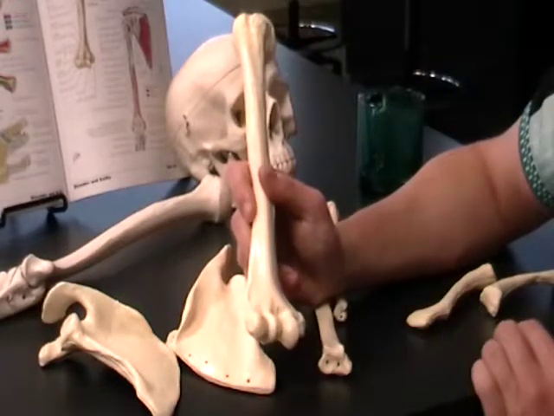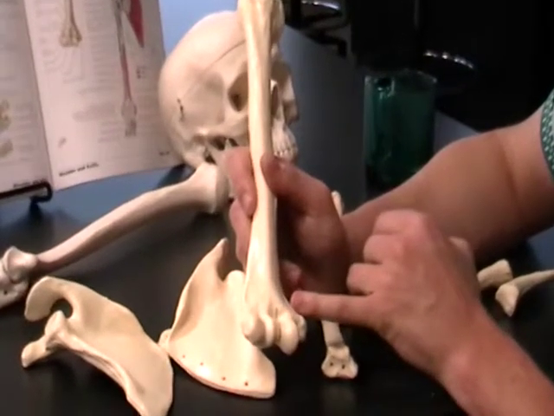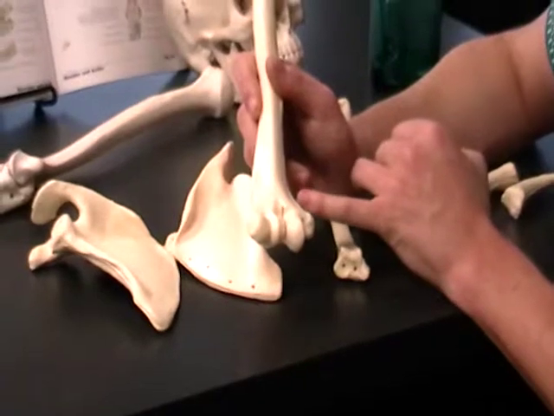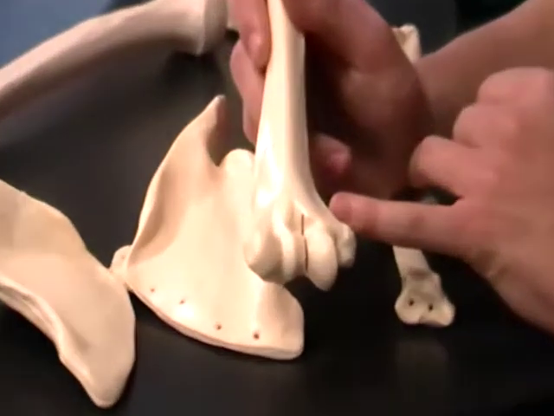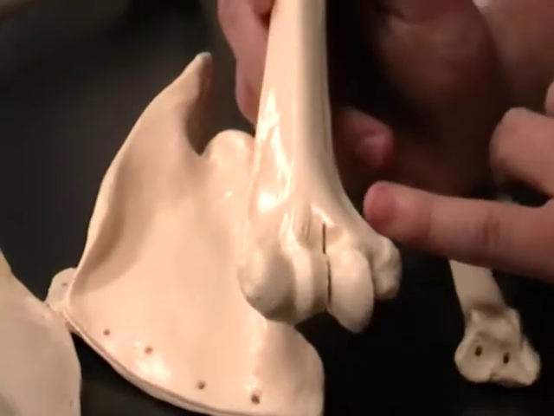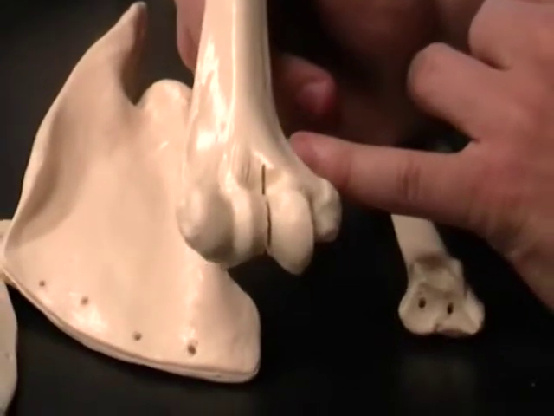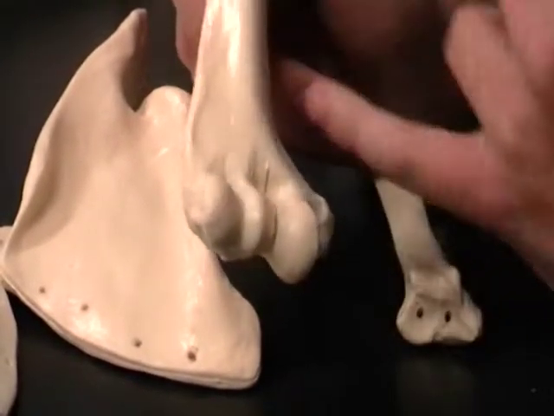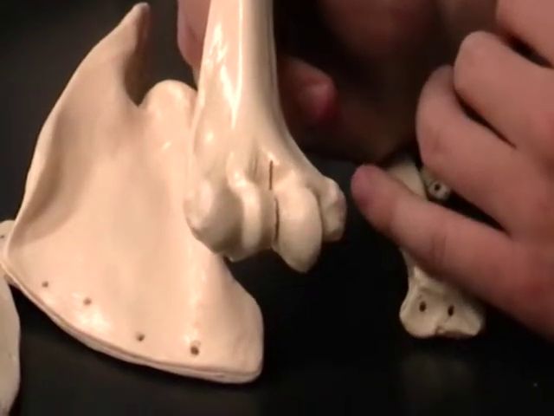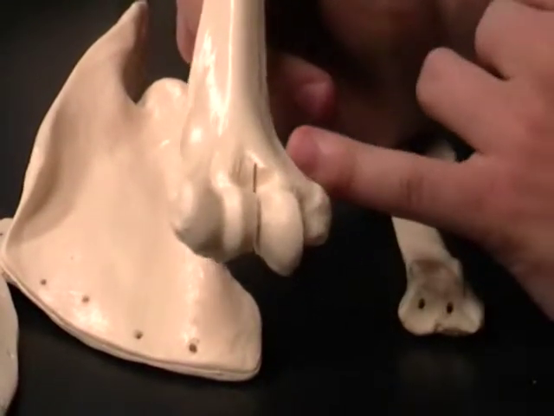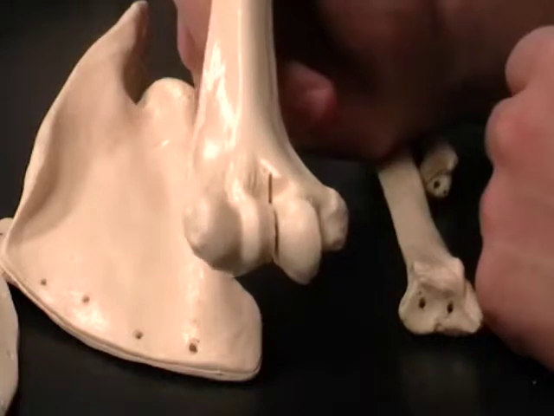Now let's break down the terminology for that. Obviously medial means towards the middle or inside, or towards the midline of your body. Supra meaning above, condylar meaning condyle. So this is a ridge that's above the epicondyles of your humerus. Basically these are points of attachment for various muscles.